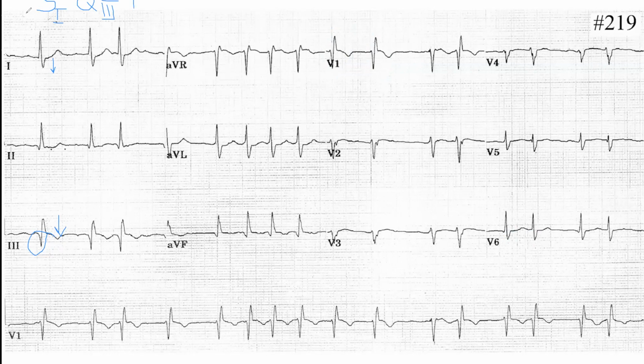That's a syndrome, and this is due to pulmonary embolism. Don't forget it. This is an acute P pulmonale, acute right heart failure. Okay.